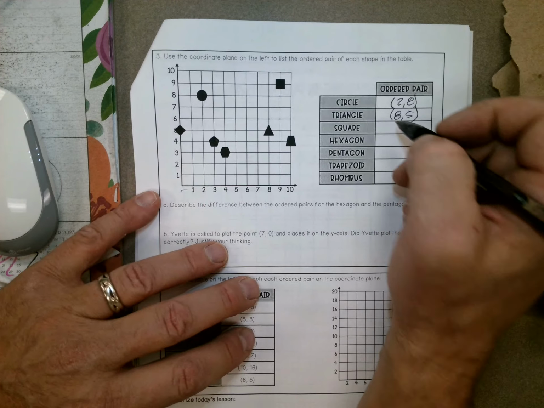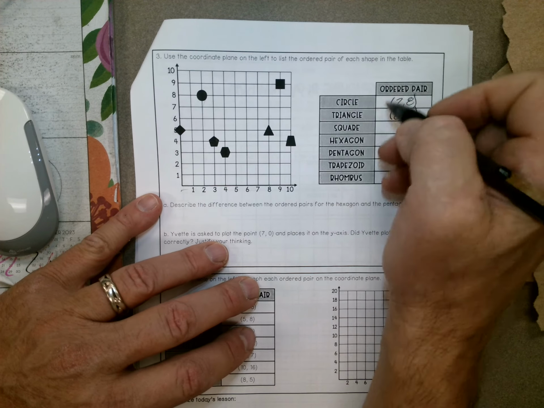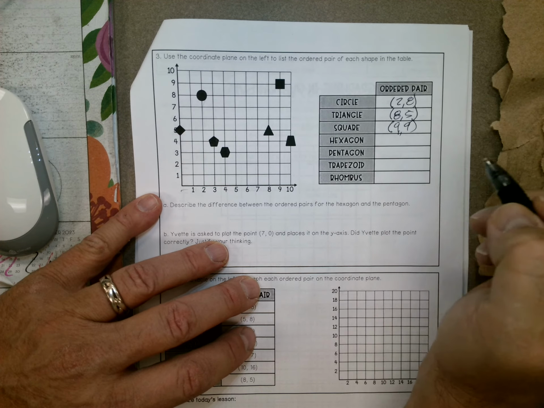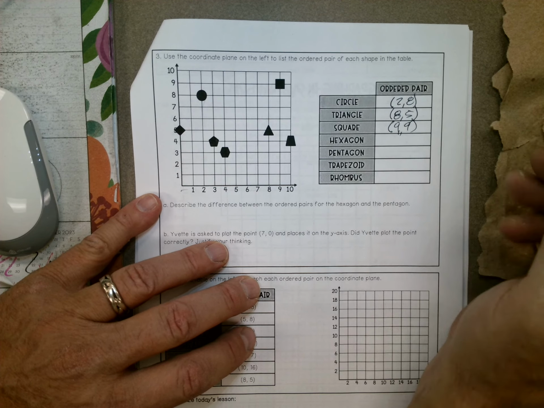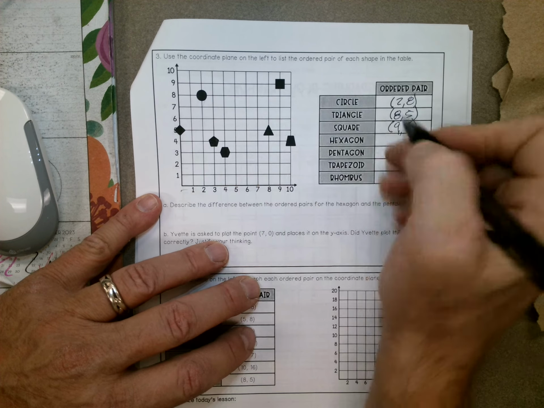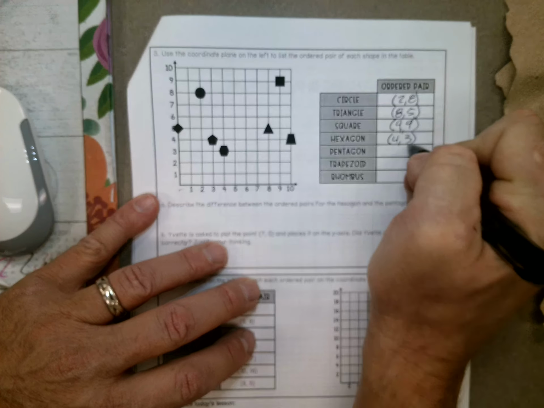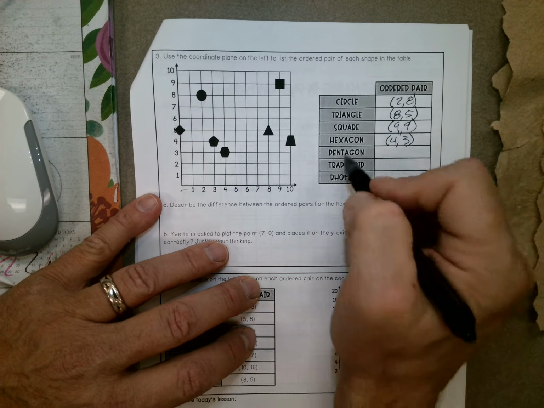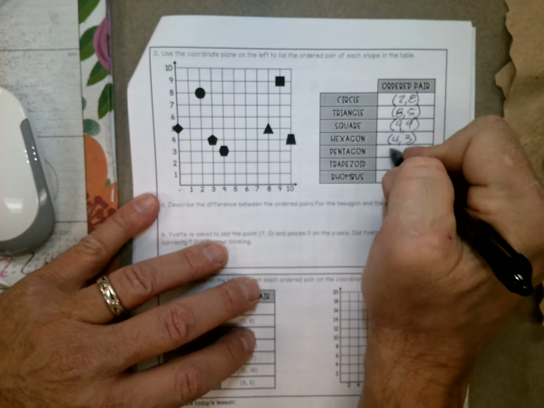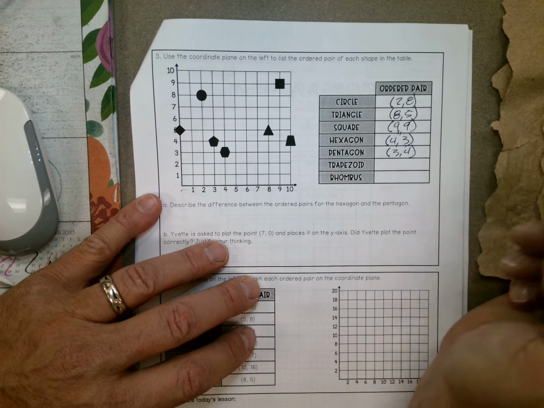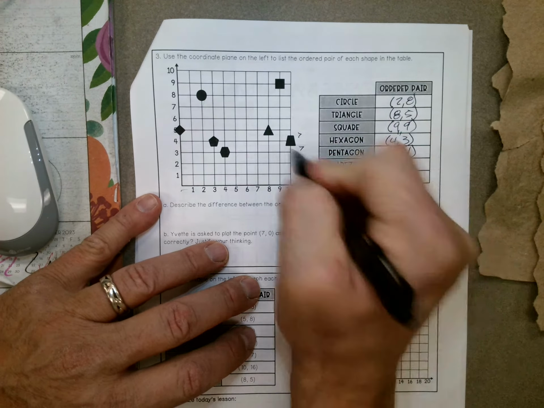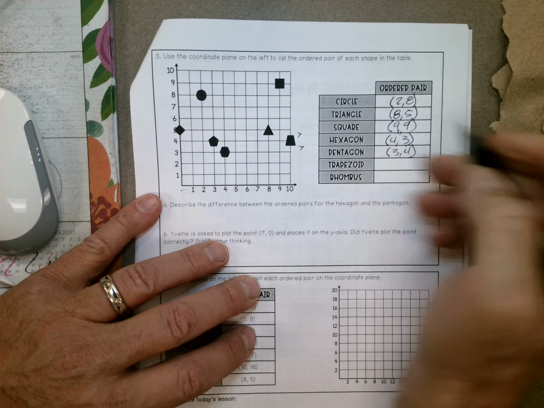Our square, over 9 and 9, so it's 9 and 9. Hexagon, hexa is 6 sides. So we're looking at that one right there, over 4 up 3. 4 comma 3. Penta, penta is 5, and there it is, over 3 and up 4. Trapezoid. Trapezoid has one set of parallel sides, and there they are, over 10 and up 4.